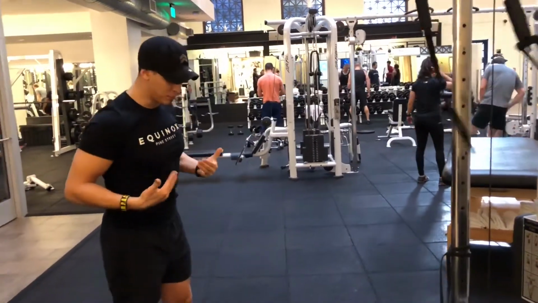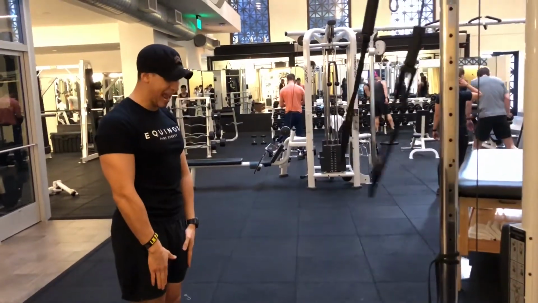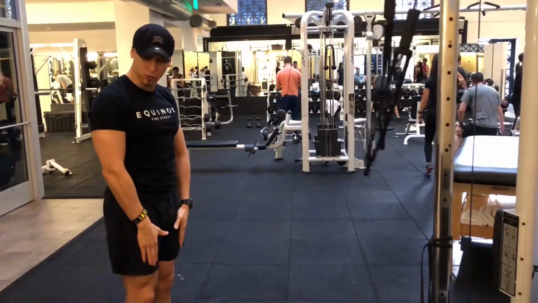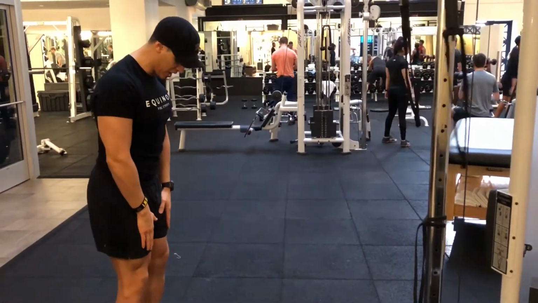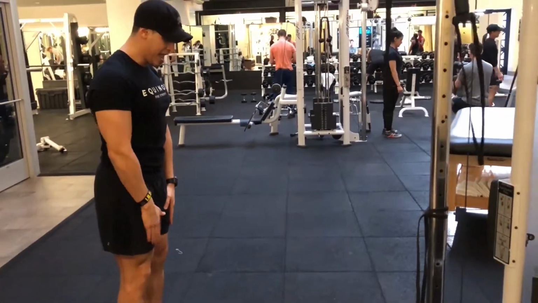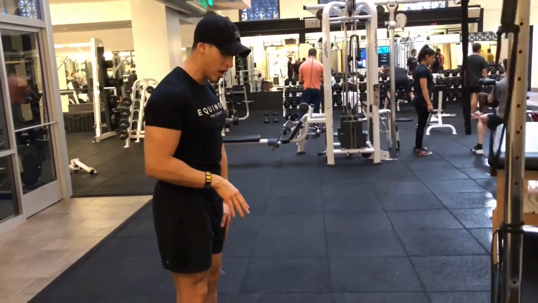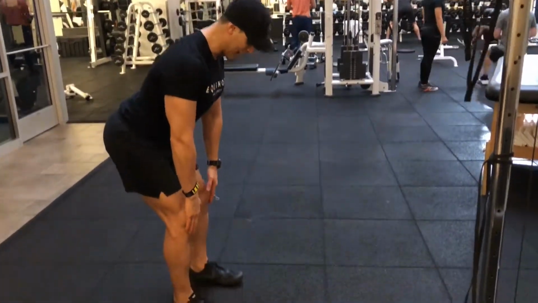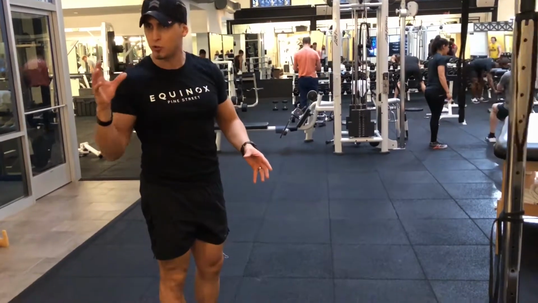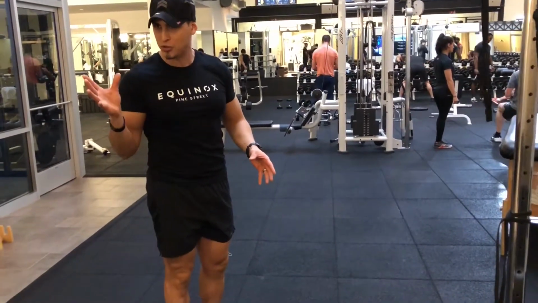So I may start the person out by saying, okay, what I want you to do is as you come down towards your toes, I want you to think about mirroring your thighs with your palms. And as you're going back into driving the hips back, I want you to think about bringing your shoulder blades towards your back pocket as you start moving forward, right?